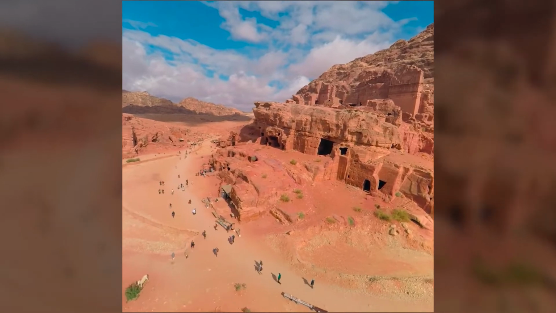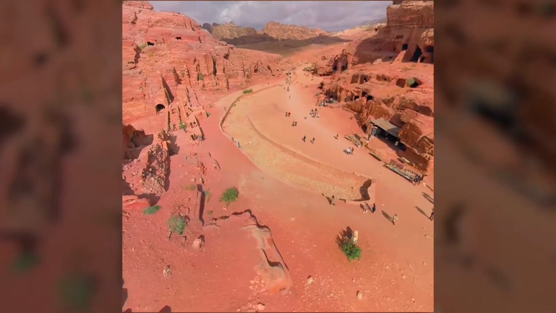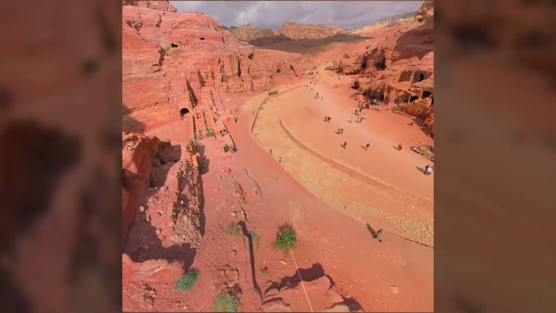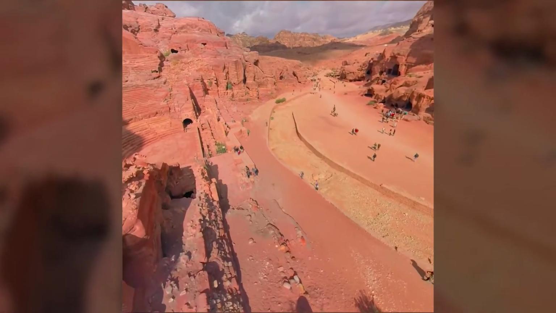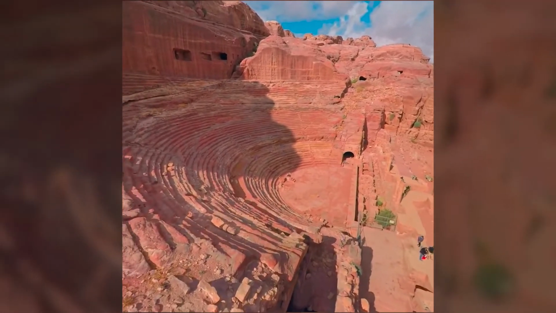Look, there's a drone shot. You can see the city of the dead. There, you see that? Right there? That's me, flying. So fun. Gorgeous.